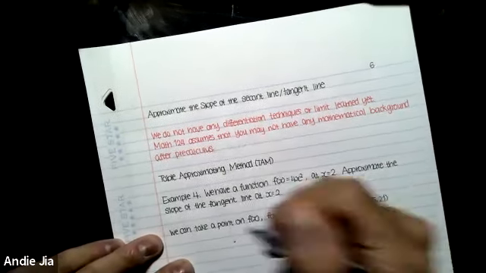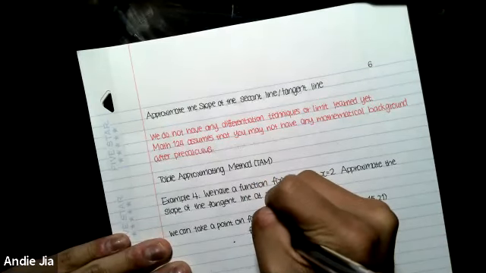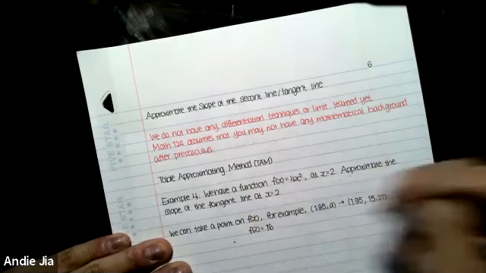The original point is f of 2, which is 16.